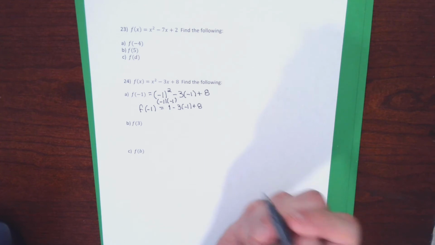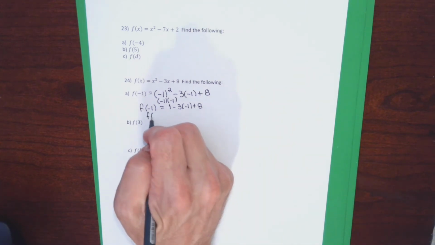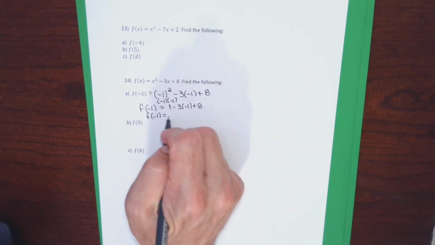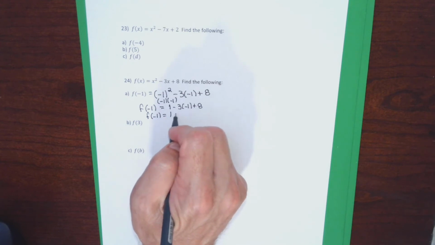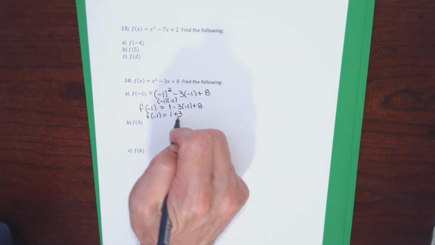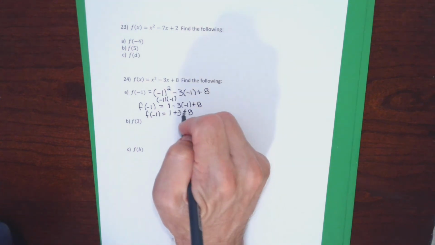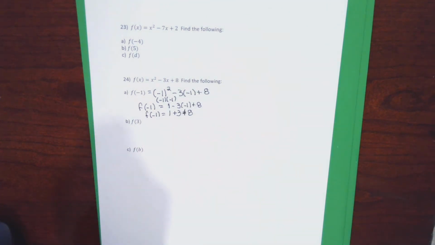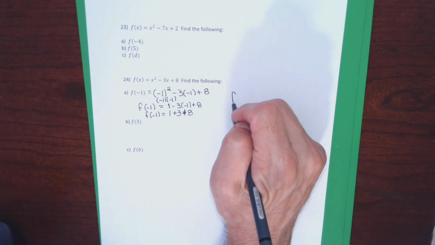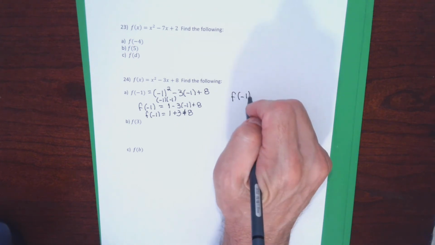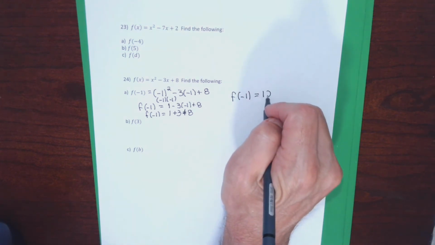Second part of the order of operations would be to do the multiplication, and I'm going to say this is -3 times -1 and make it a +3. And then I'm just going to add up the 1, the 3, and the 8. And for an answer to problem 24, I would say f of -1 equals 12.